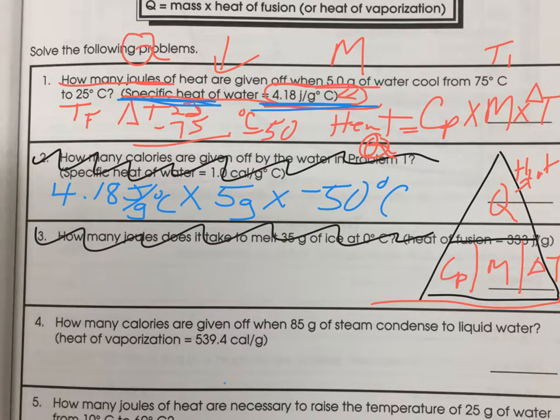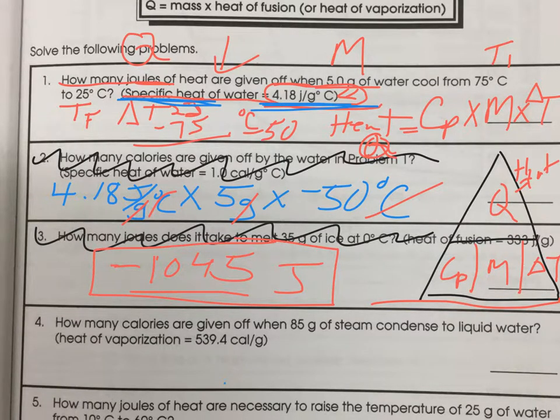Now you can actually cancel out these units, so your answer is going to be in joules. So now let your fingers do the walking. 4.18 times 5 times negative 50. How much is that? Use the calculator. Negative 1,045 joules. Very good. But you see how you're just plugging in, just the way you did with density, the way you did with molarity, same with molarity by dilution. You need to know what unit goes with what letter, or variable.